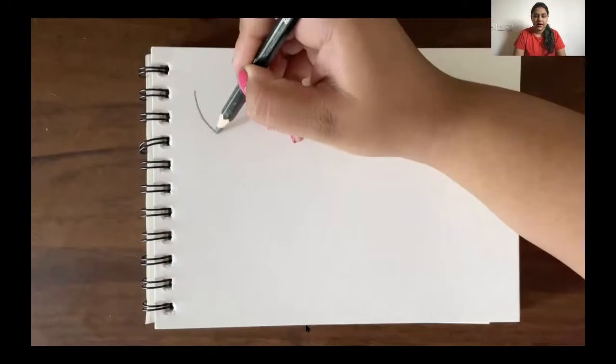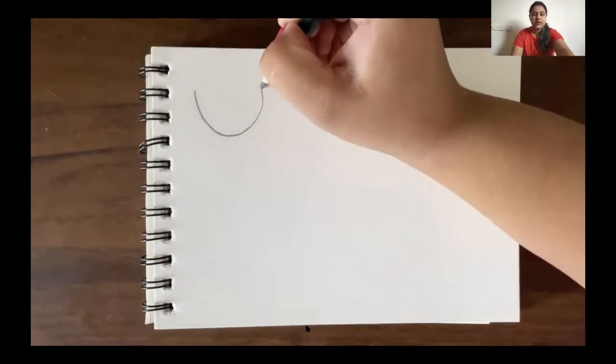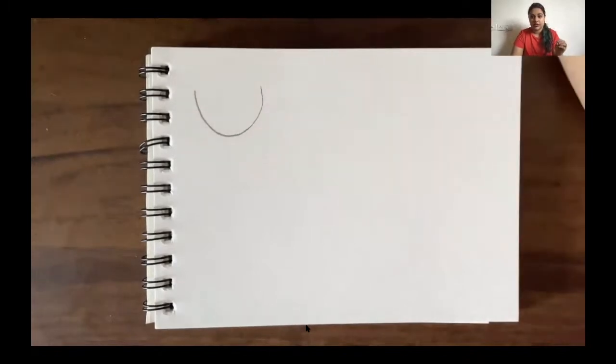So let's start off by drawing a baby, small teacup on the side, and let's mark that out. We're going to start off by drawing a semicircle like so. That's going to be our first step, so definitely do that as part of your first step.